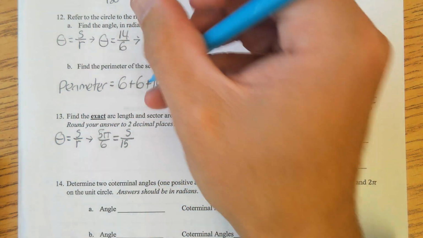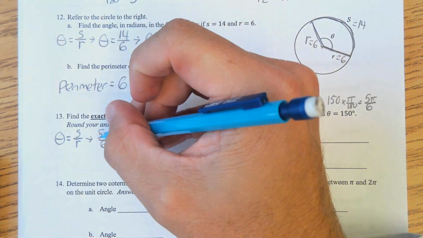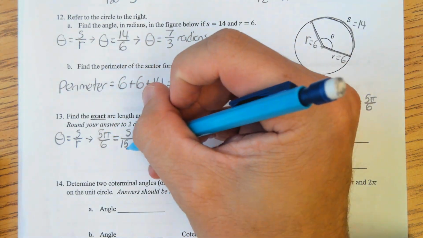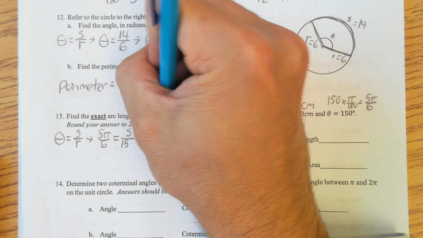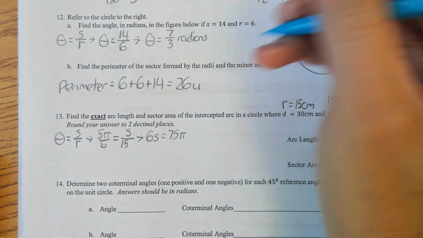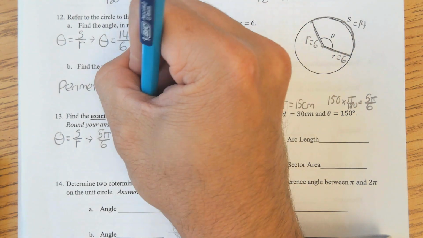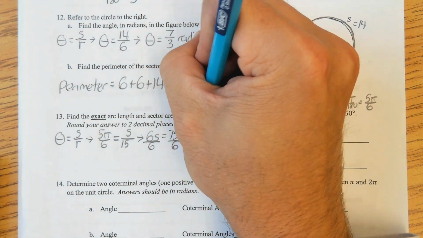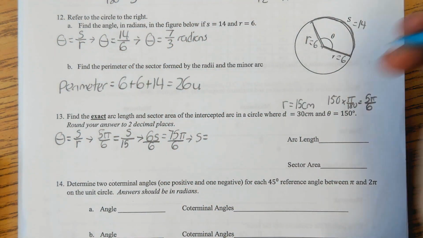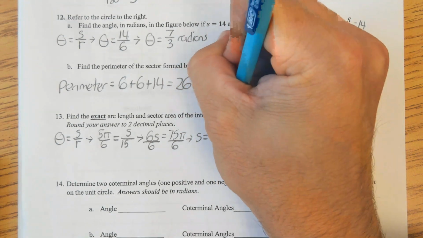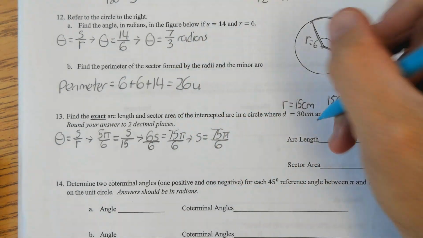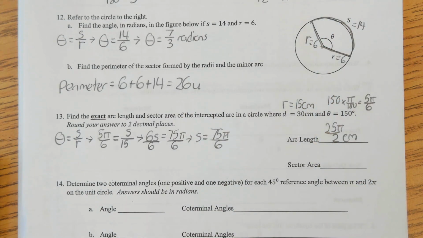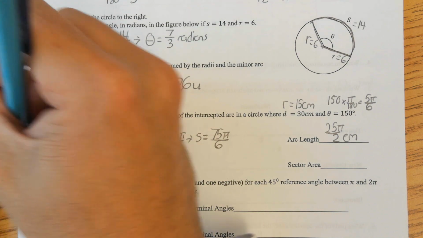Cross multiply here. So you go 6 times S, which is 6S. You go 5 pi times 15, which equals 75 pi. Divide by 6 here. And so you get S equals 75 pi over 6, which simplifies down to be 25 pi over 2 centimeters.